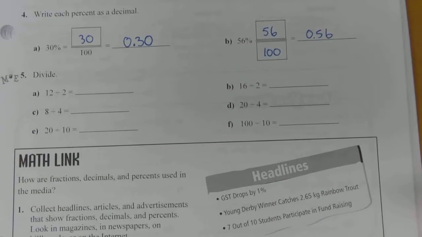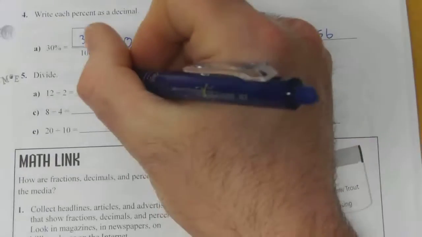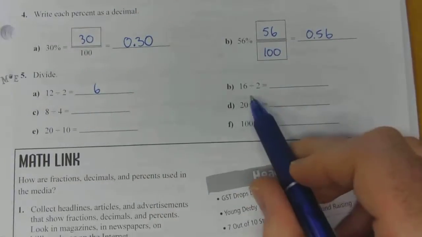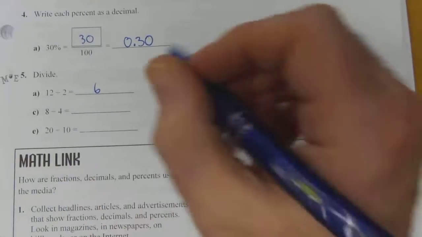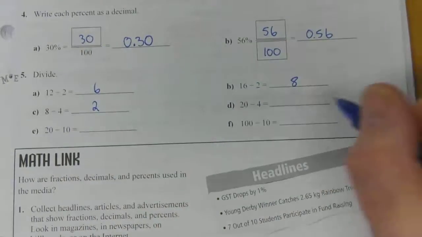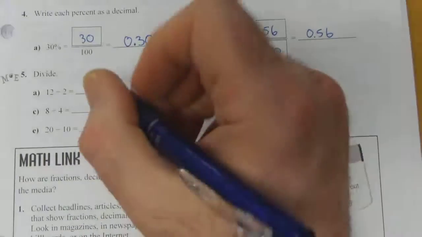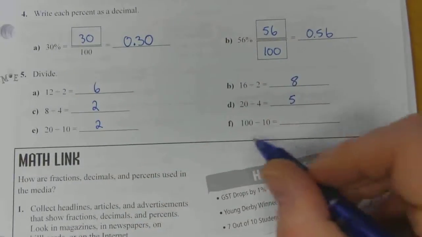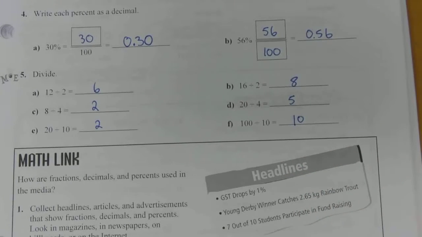Last question here, number 5, we're being asked to divide. 12 divided by 2 is 6. 16 divided by 2 is 8. 8 divided by 4 is 2. 20 divided by 4 is 5. 20 divided by 10 is 2. And 100 divided by 10 is 10. So that should be what you have for answers. And that wraps up the 4.1 warm-up.